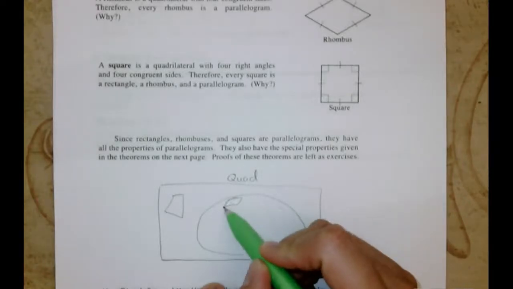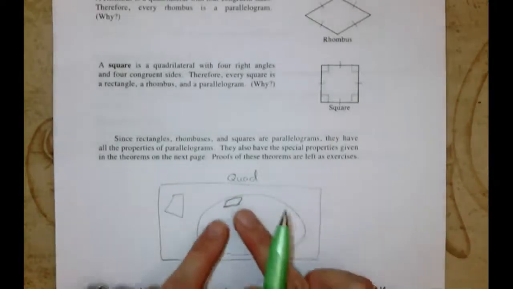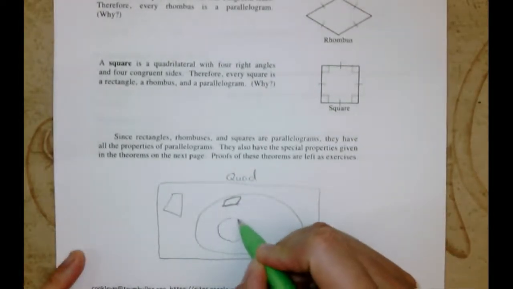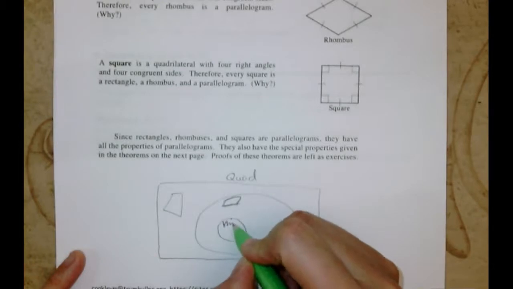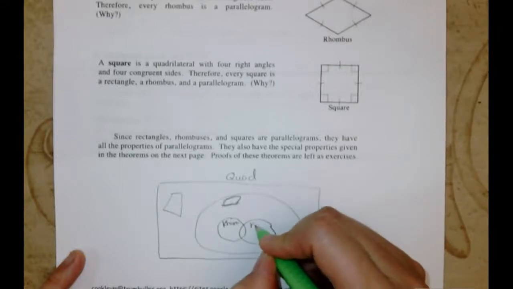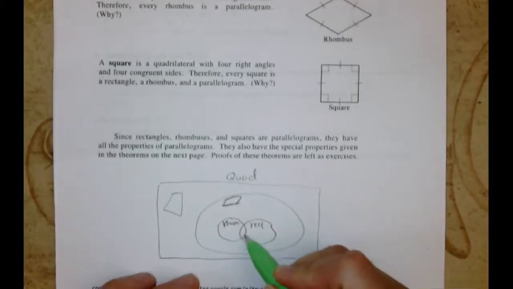So parallelogram is a special quad, right? And inside the parallelogram, there is a rhombus, and there is a rectangle. So why did I overlap here? Where is it going to go in here? Yeah, this is the square.